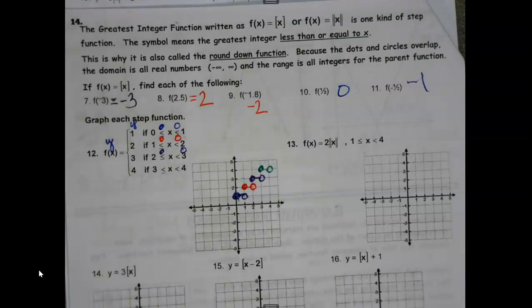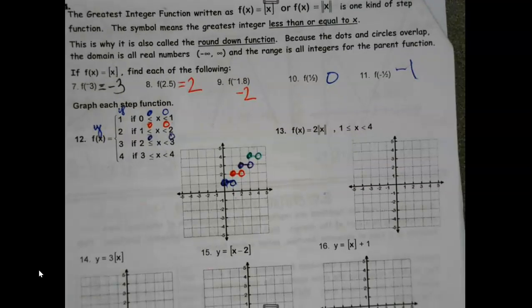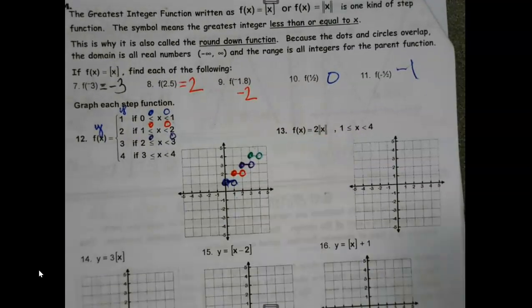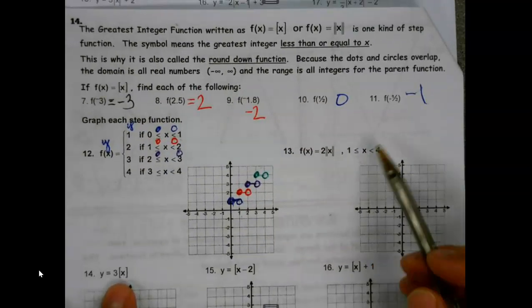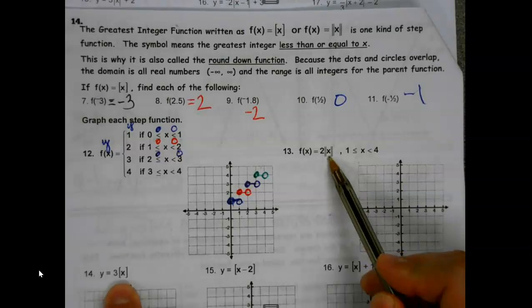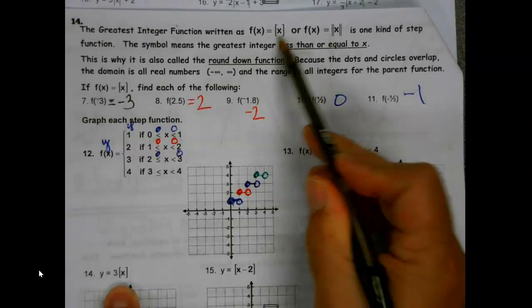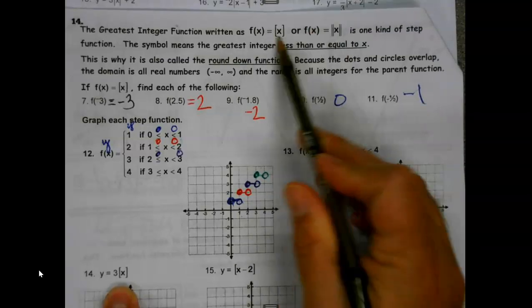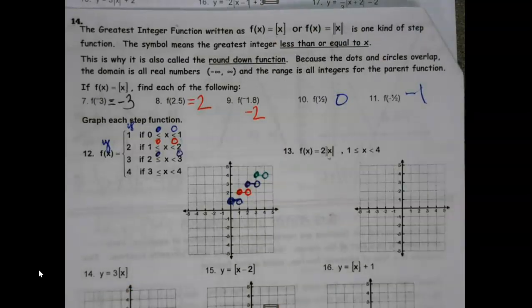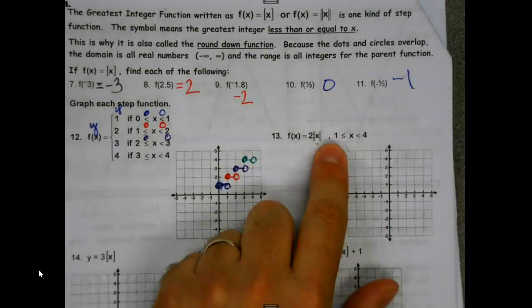So, for instance, when I look here, I'm like, okay, so 2x, 1 is less than x is less than 4. Okay, so what's that going to mean? This is the other thing that's weird with mathematicians, these are saying the same thing. These are both the round down, the greatest integer function, which is odd, but hey, it is what it is. So we're going to start this one at 1.